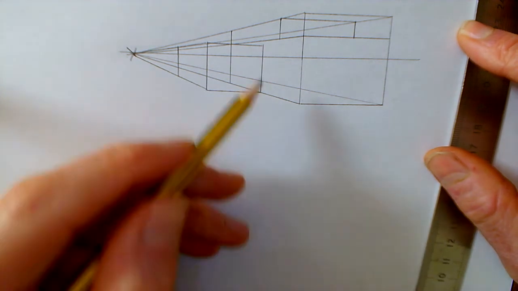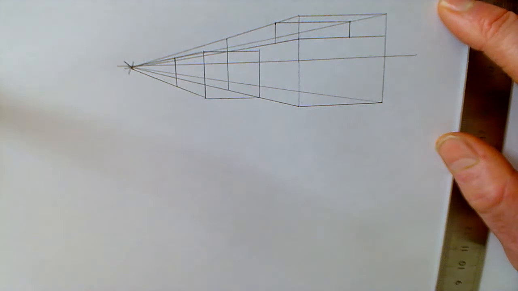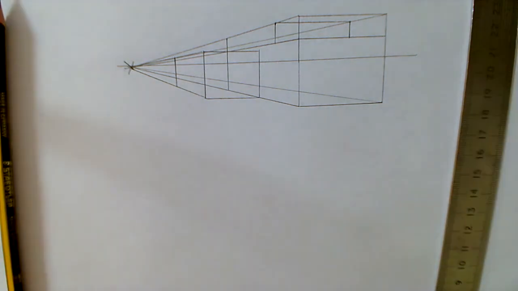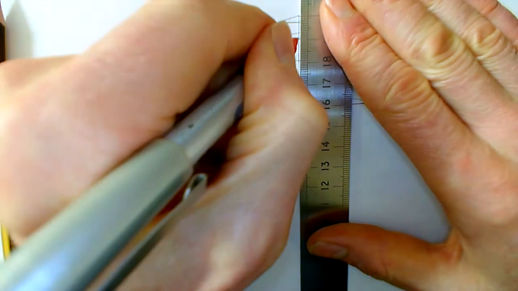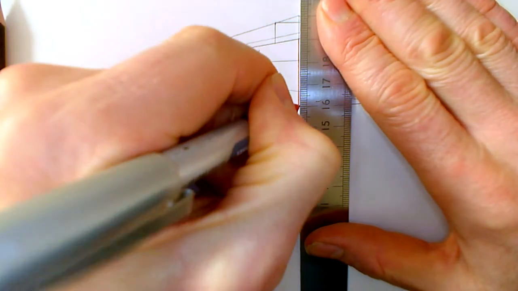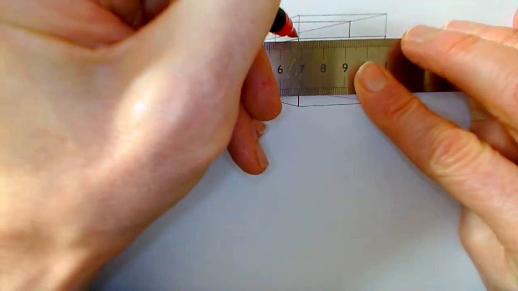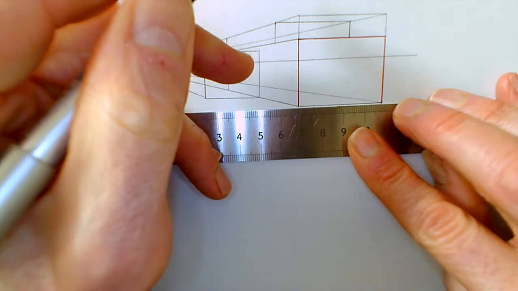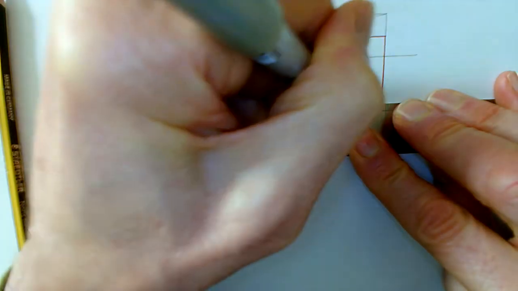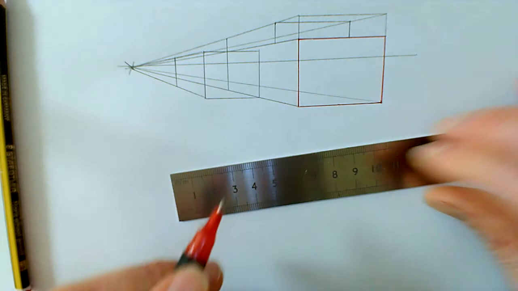Okay, so I'm going to outline my building in red because you're probably thinking, I can't see the drawing. So I'm going to outline it in red so you can see. I'm going to start from the front, outline it. So there's my front square. Like so. Pen's running out, I think.